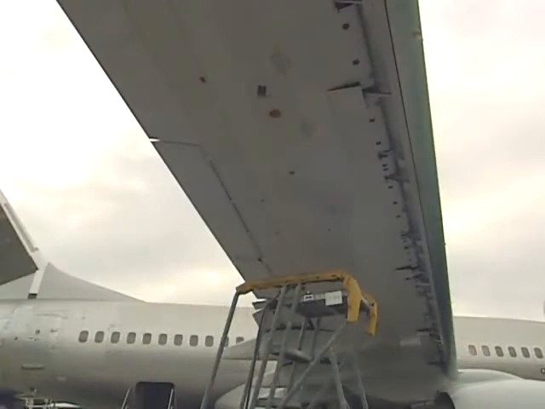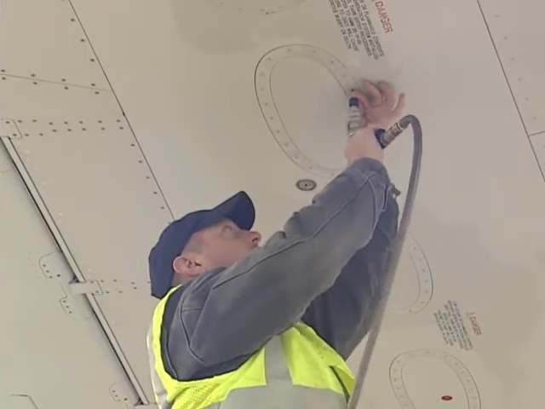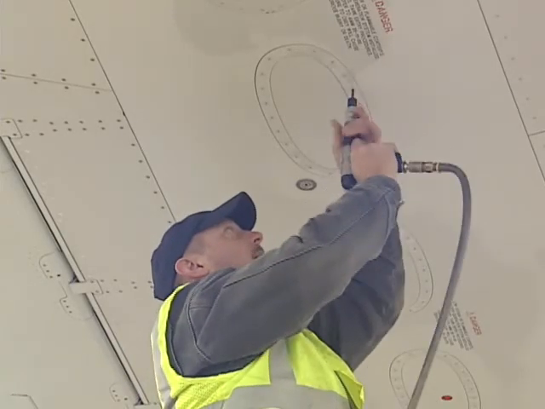You must also periodically inspect the cross-vent check valve in the right surge tank. You access this at the right wingtip. Refer to the manuals for more information on how to complete this task.